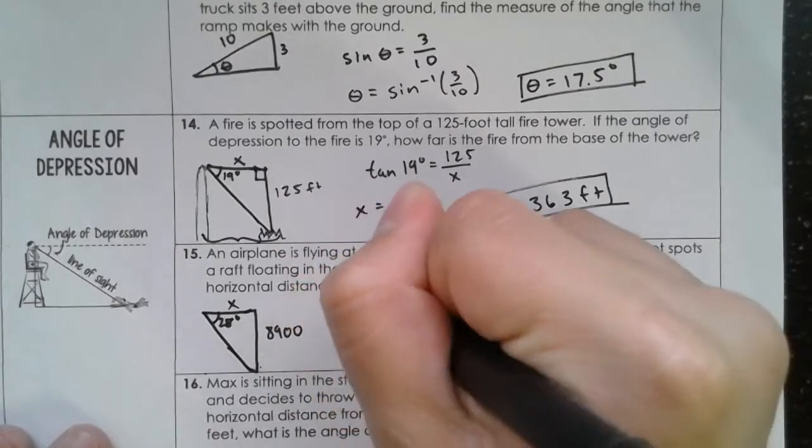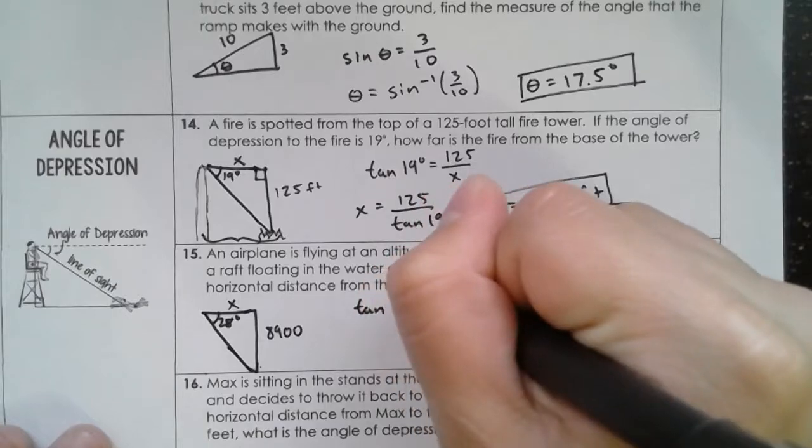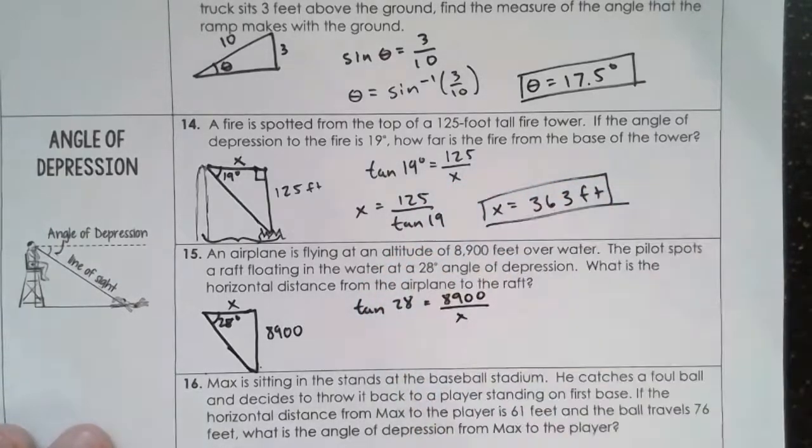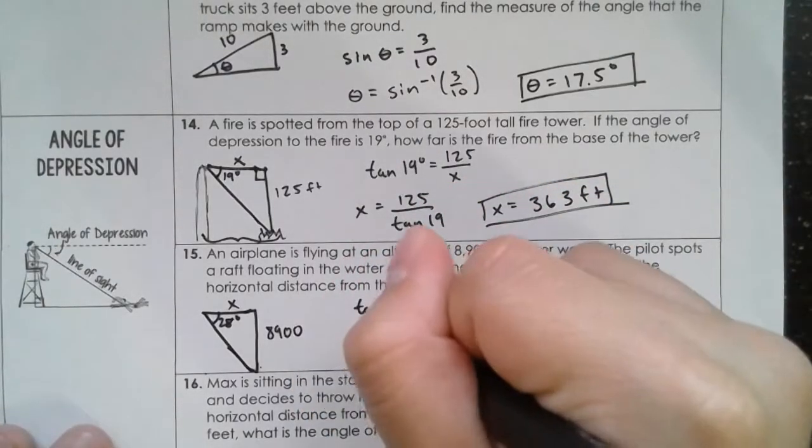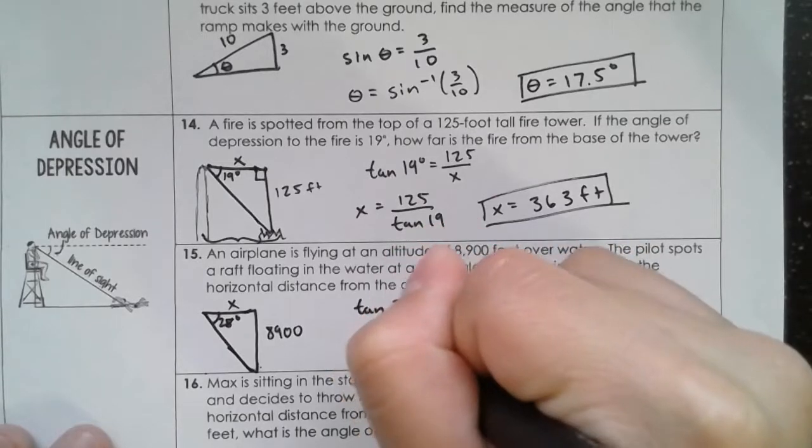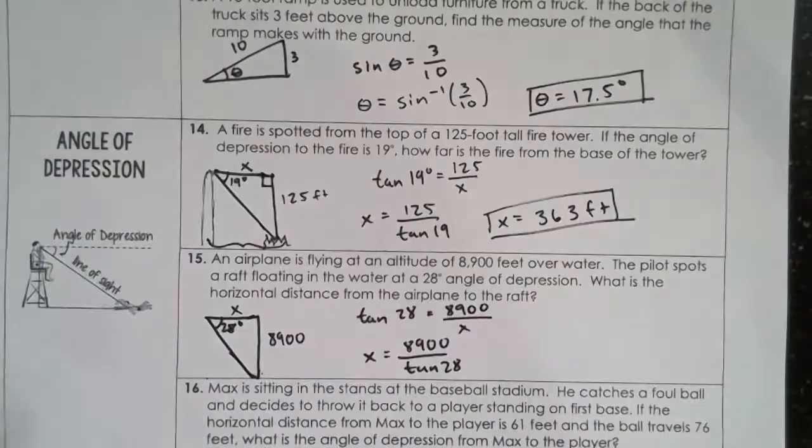So tangent of 28 is equal to 8,900 over x. x is equal to 8,900 over tangent of 28, and then if I put that in my calculator, you're going to get, sorry, I mistyped the number here.